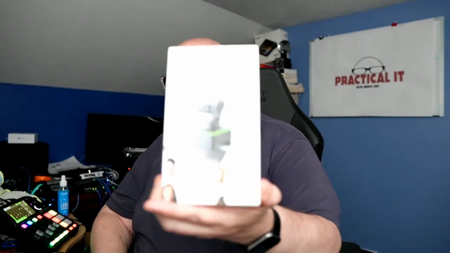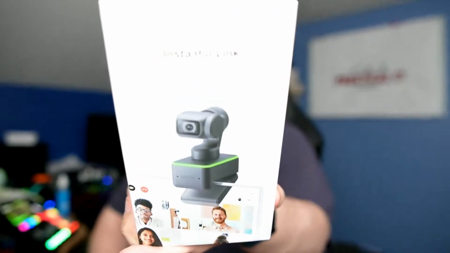The other thing I picked up, and this was the splurge purchase, because I was curious enough about a piece of software I found, I picked up the original Insta360 Link camera. This is a USB only webcam, 4K, pan tilt zoom, motion tracking, the whole AI crap built into it.